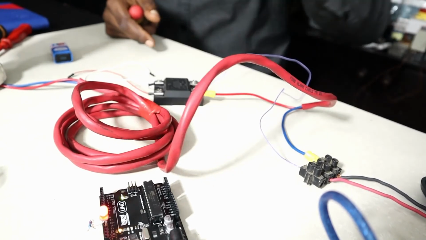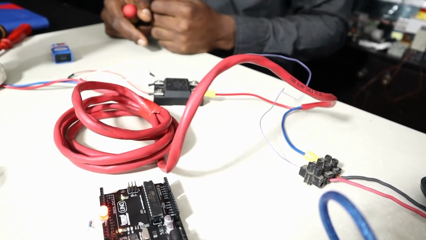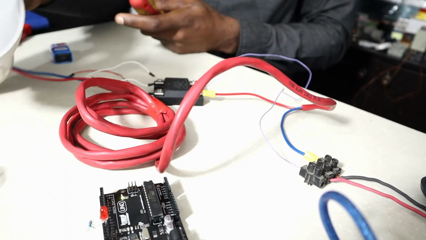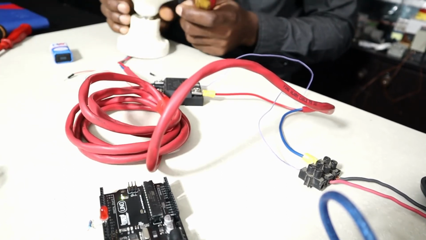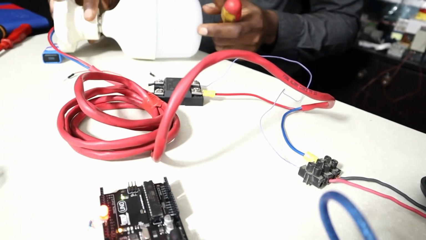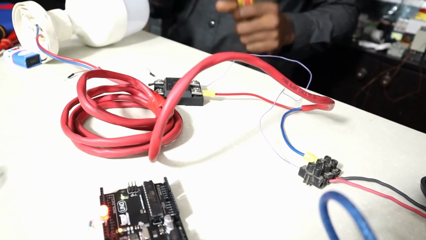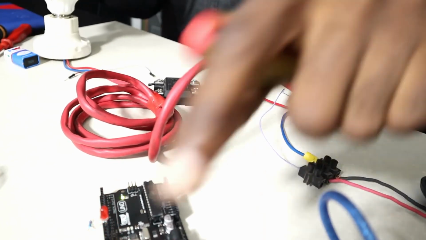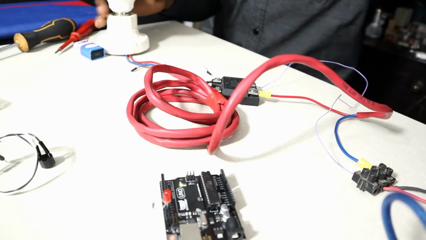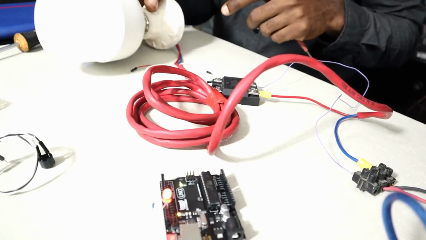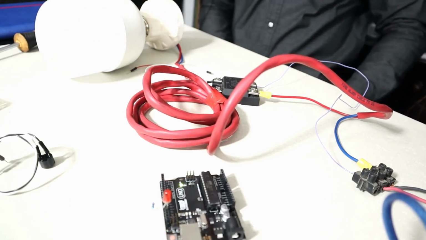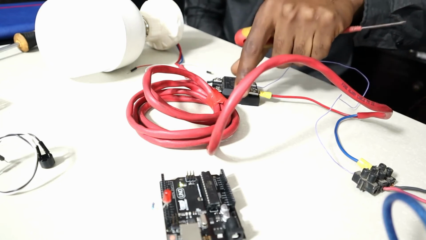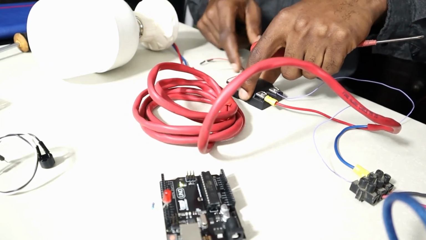Remember, my Arduino is still on. My energy saving lamp is here with me, in such a way that you picture everything together. Okay, good. It's good like this. So this one is good.